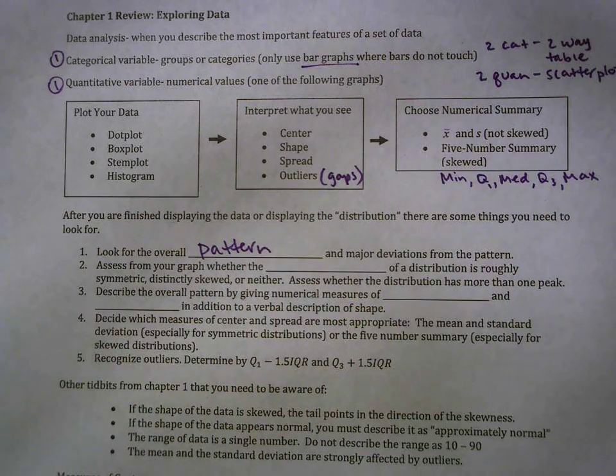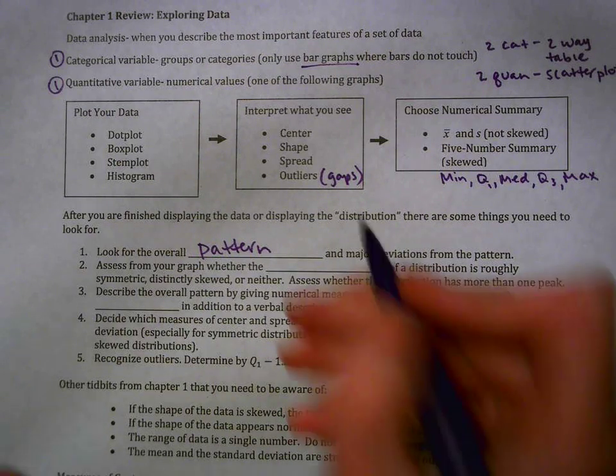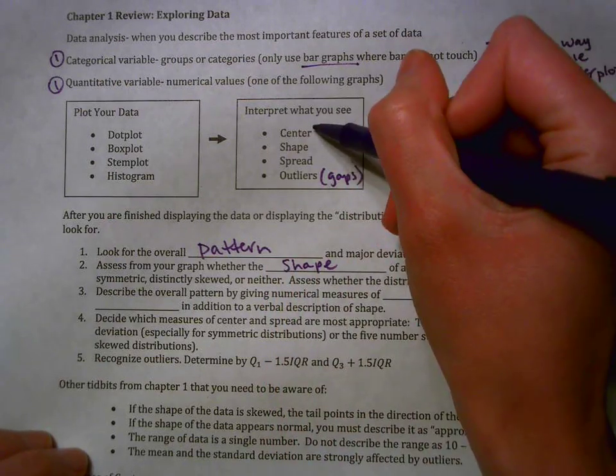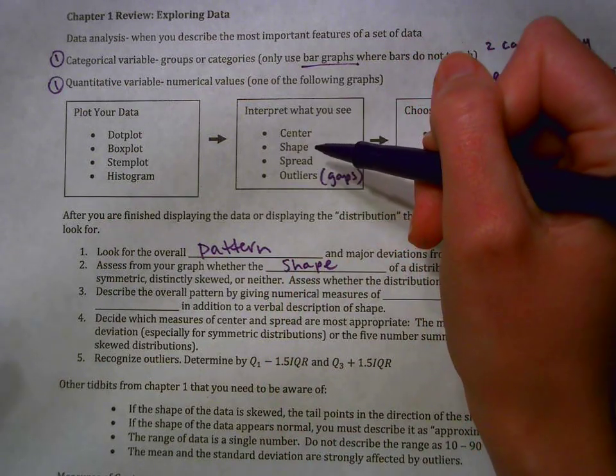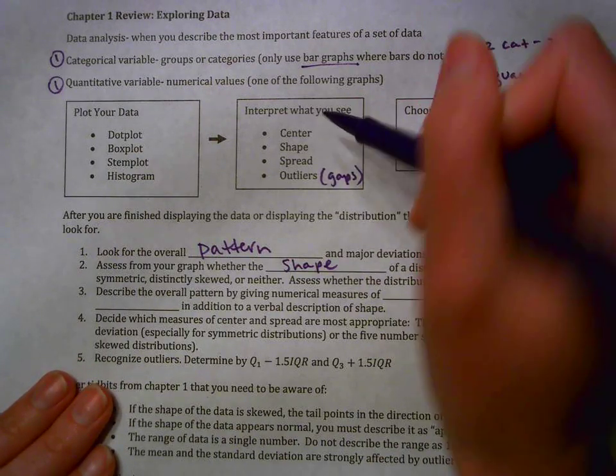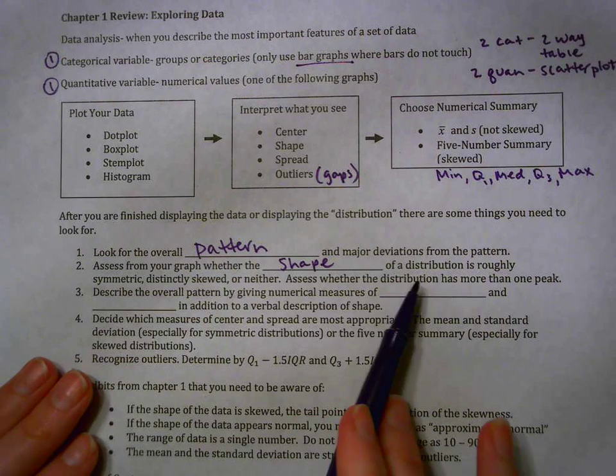If you want to write those down, you can. And then you're going to assess from your graph the shape, so you need to decide what the shape is. Now, we always list it center, shape, spread. It doesn't matter the order, but it's actually probably best to determine the shape first, so then you know what center to use.